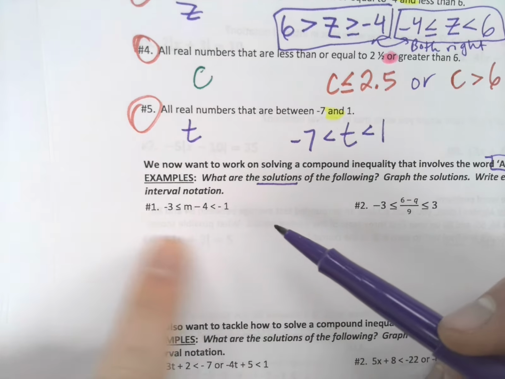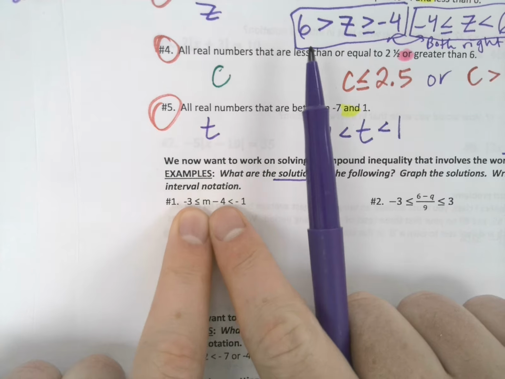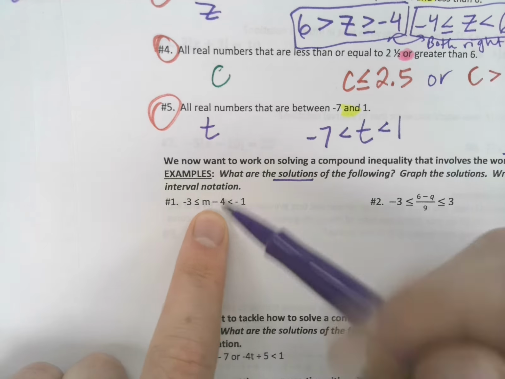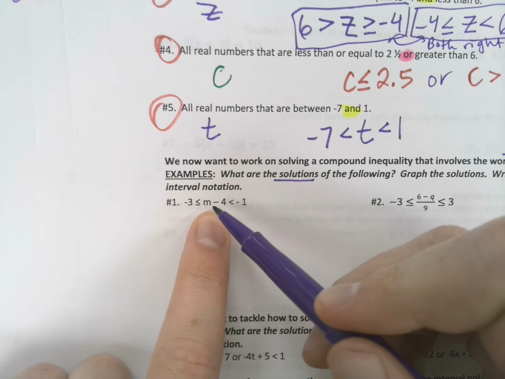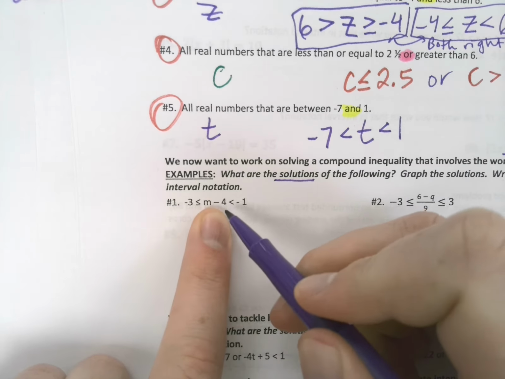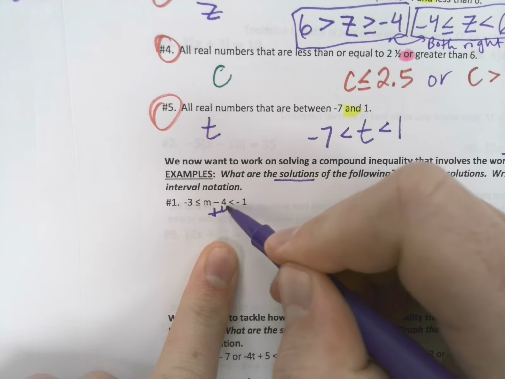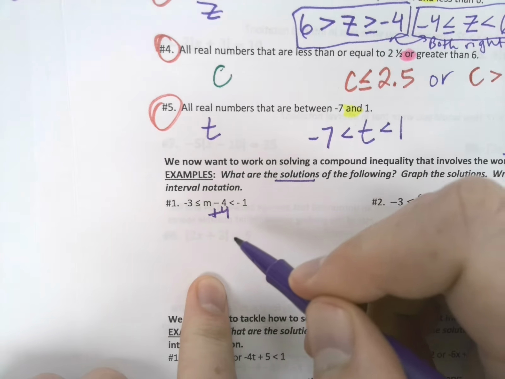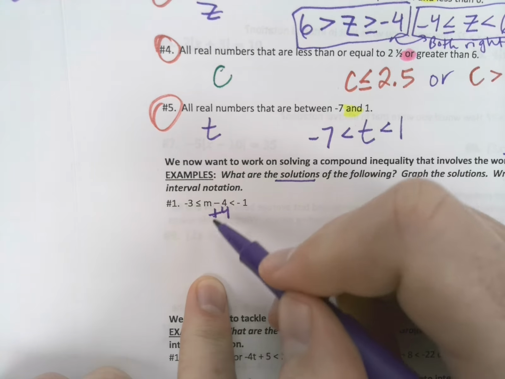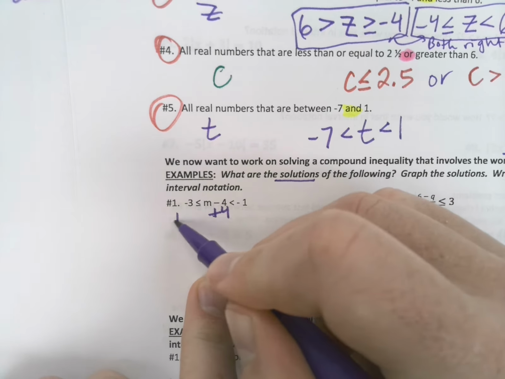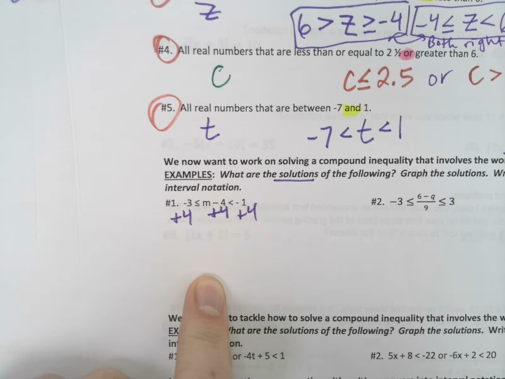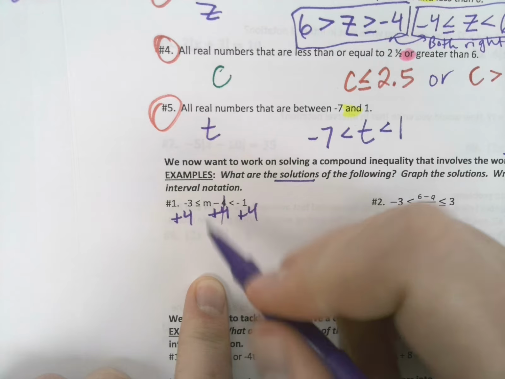Like, for example, look at number 1. So our variable's in the middle of this thing, isn't it? We've got a left side, a middle, and a right. If the variable's in the middle, we want to get everything but the variable out of the middle. So if m is being subtracted by 4, we're going to add 4. And you're probably thinking, wait a minute, where do we add 4 to? Well, not only do you add it to the middle, but we got to keep this thing balanced. You add it to the left and to the right. And so that gets rid of that in the middle.